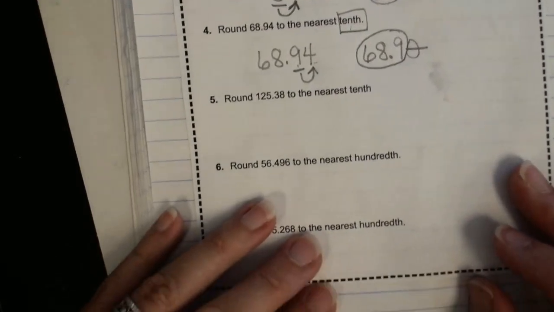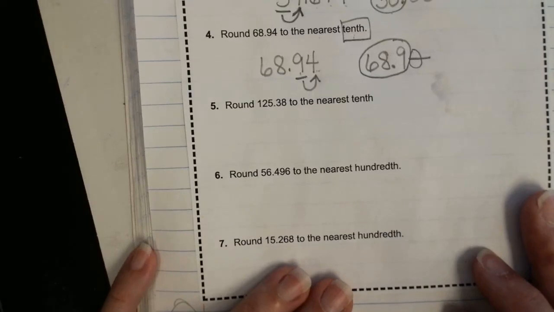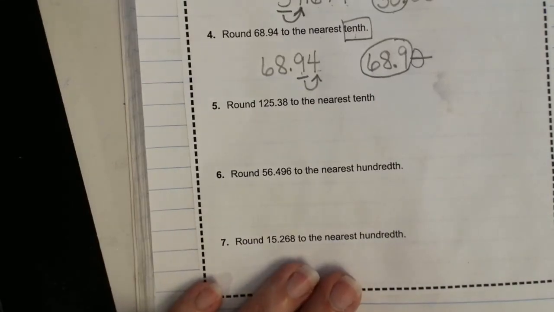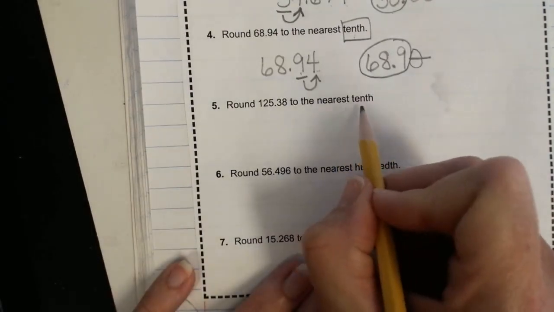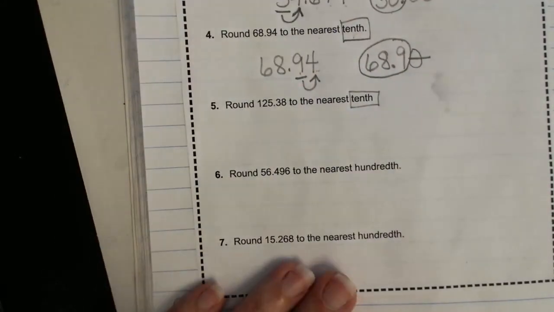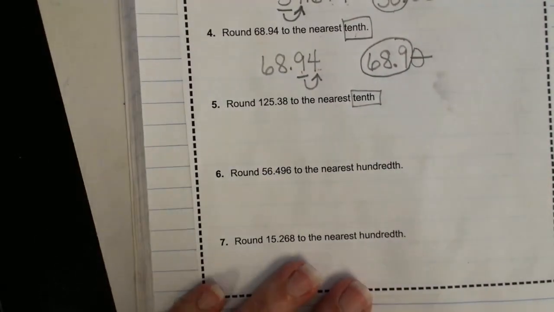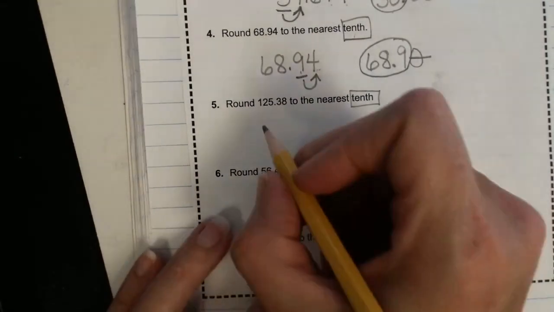Okay. All right. So moving on, for number 5, we're going to round 125 and 38 hundredths to the nearest tenths place. Again, the nearest tenths place just means you are rounding to the tenths. It doesn't mean pick one to the left or to the right. That would be confusing. It means round to the tenths place. So we're going to start by writing down our number.